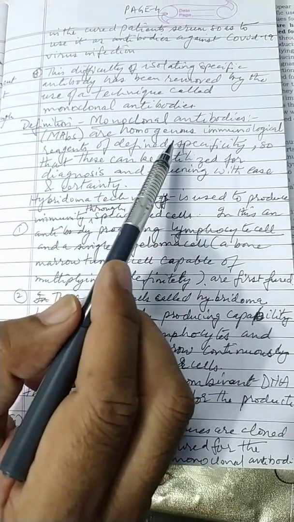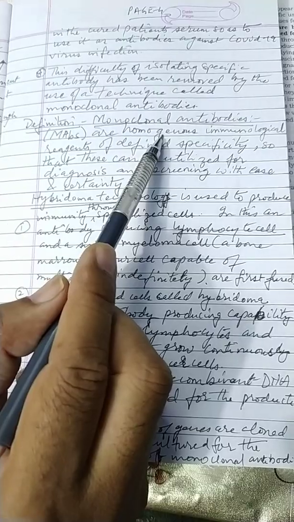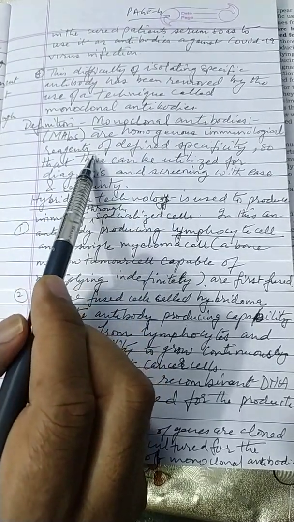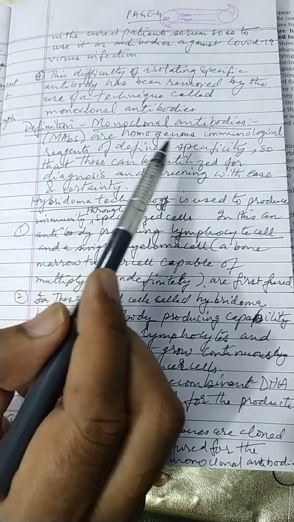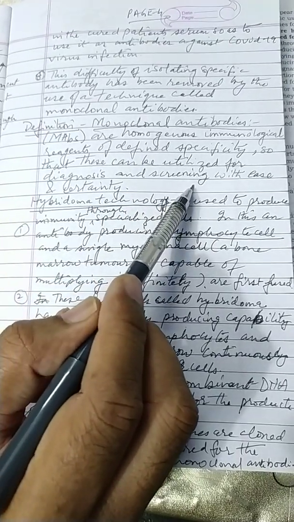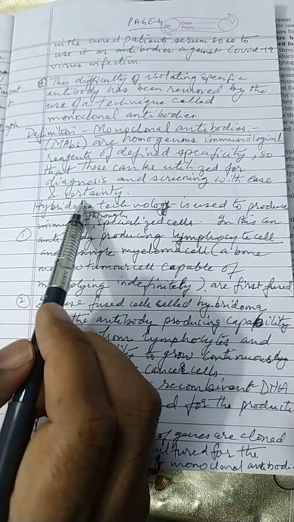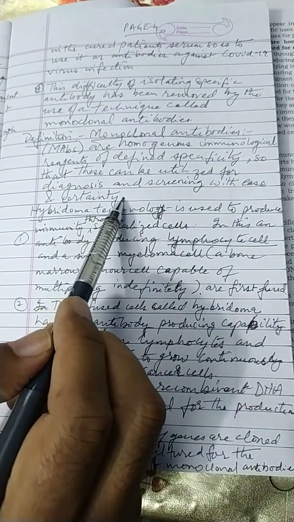So we see that certain kinds of homogeneous immunological reagents are used specifically for diagnosis and screening, with ease and with specificity, with certainty against a certain antigen.